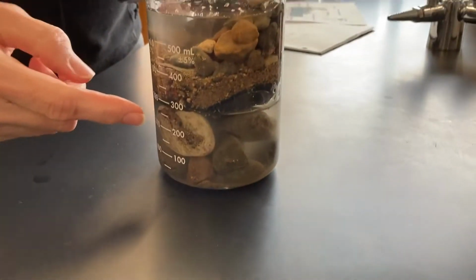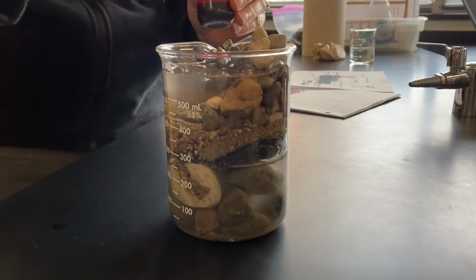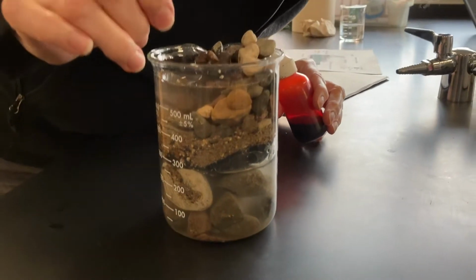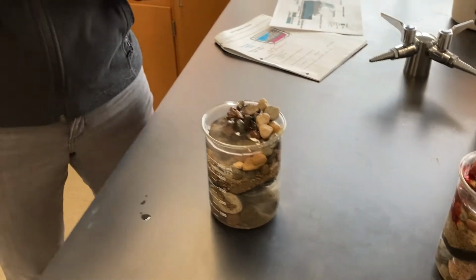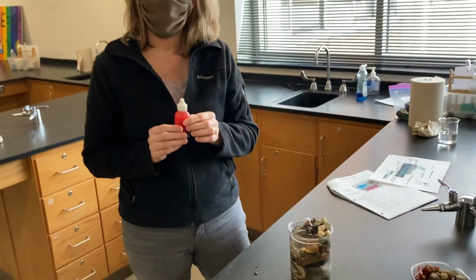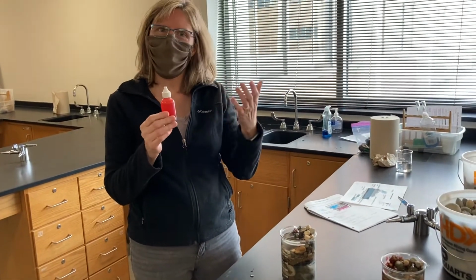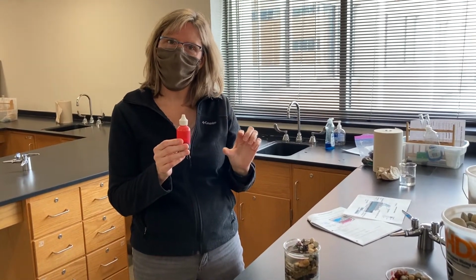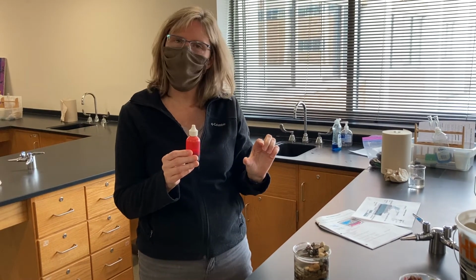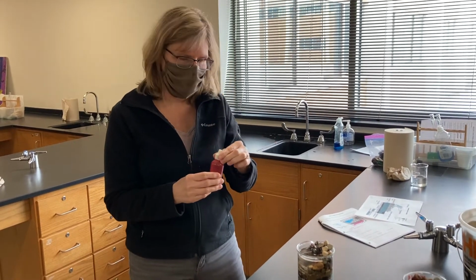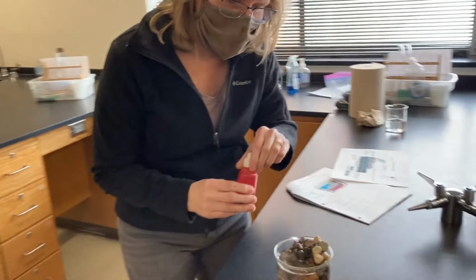I put some clay and some sand and some rocks again. And I'm going to add some pollution and see if it is going to get through the surface water and through the impermeable layer and get into the groundwater. Okay, let's check it out. Let's try it. So here's my lake up here.